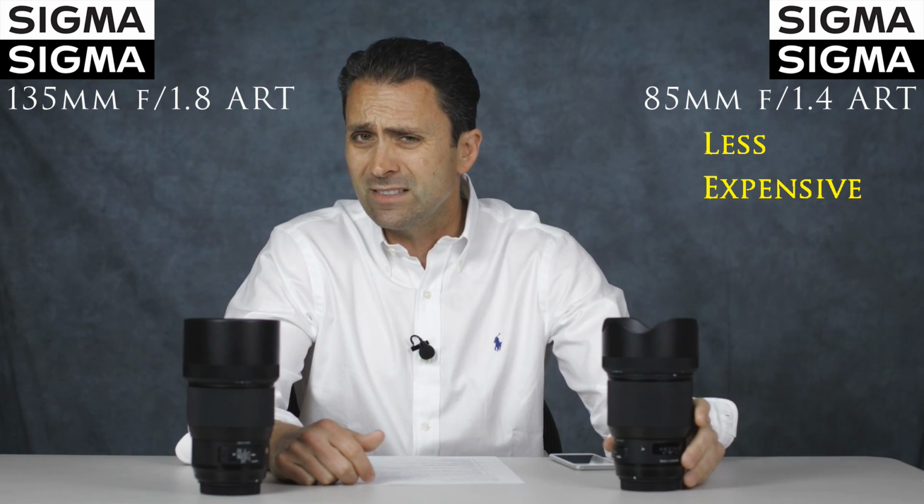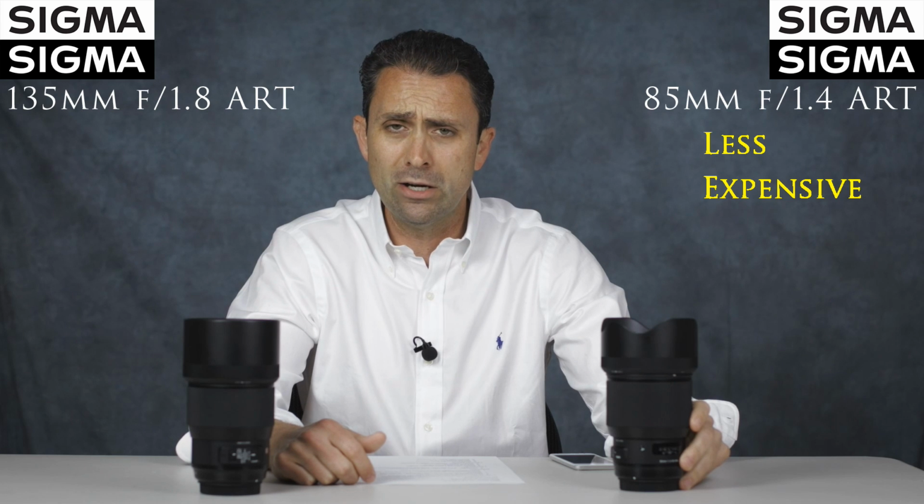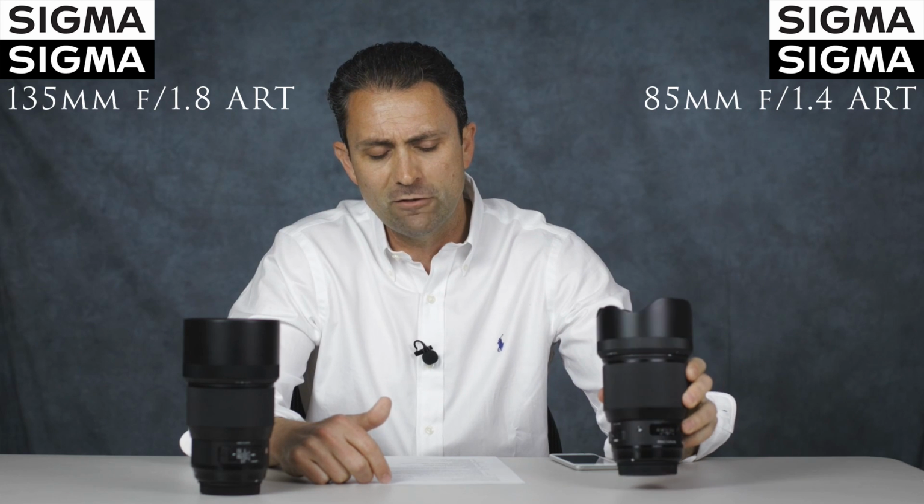Of the two, the 85 Art is the less expensive by a couple of $100s. And so if you're trying to manage your budget and you're considering one of these two lenses, this has the advantage of being the less expensive option.